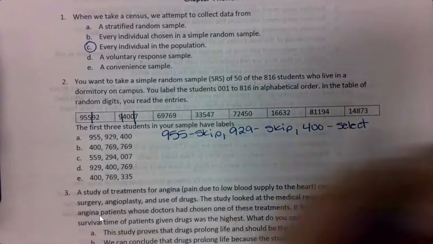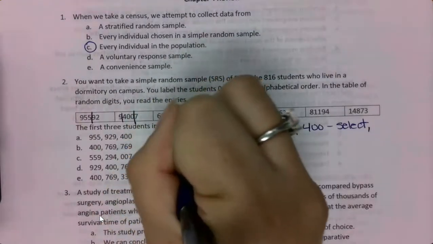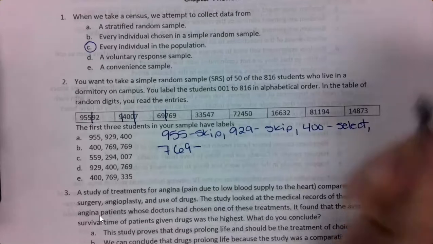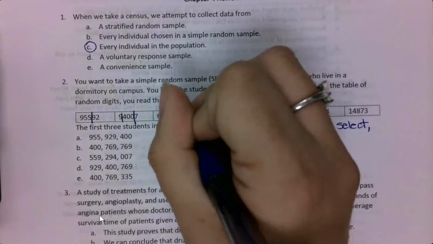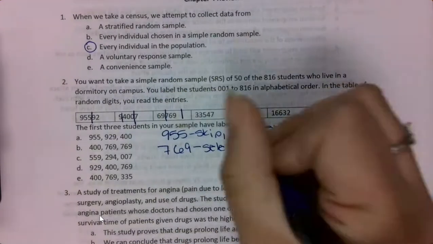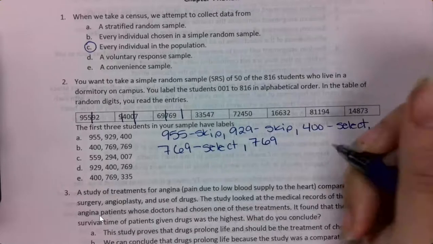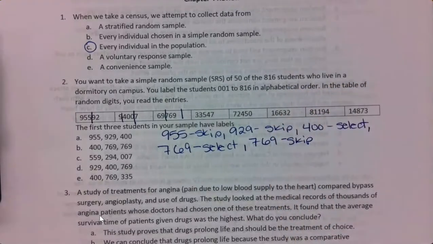The next one is 769. This is in my range of 1 to 816, so I'll select it. Then I go again, and I get another 769. Because I have already written 769, I will skip the second one. I want unique numbers when I do this.